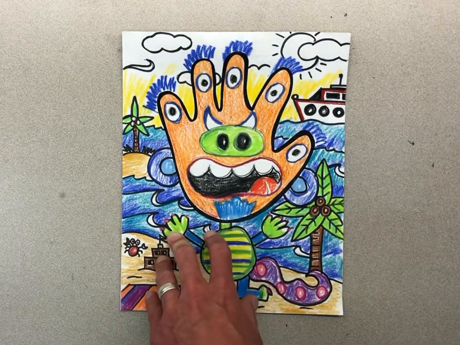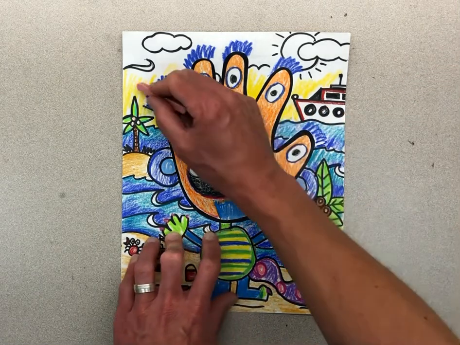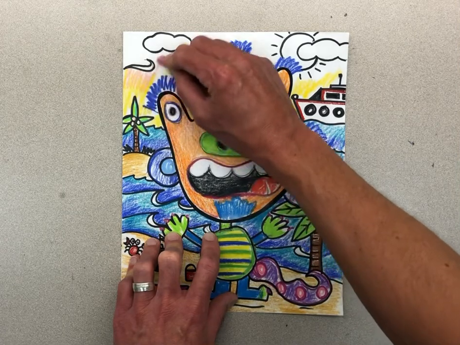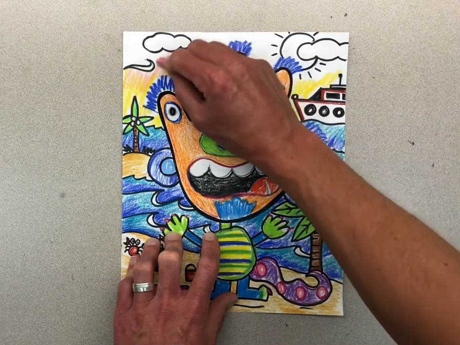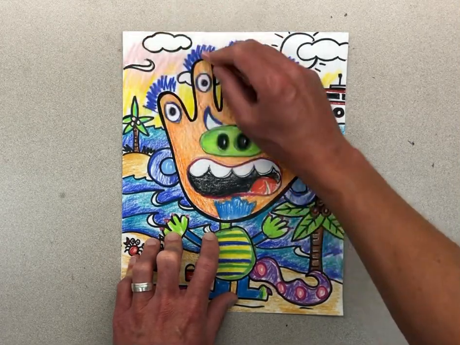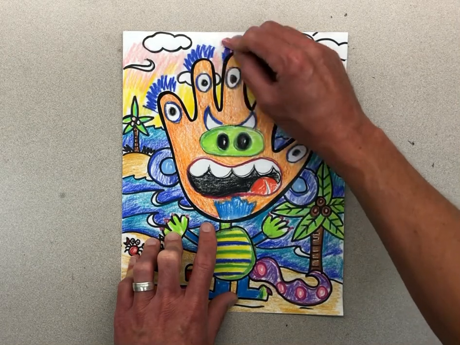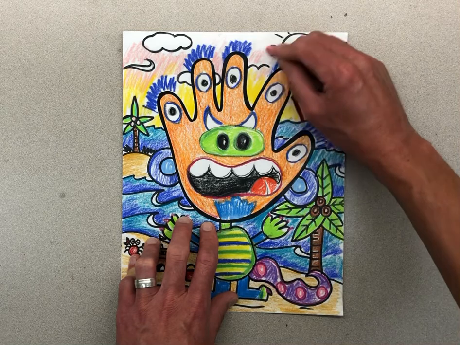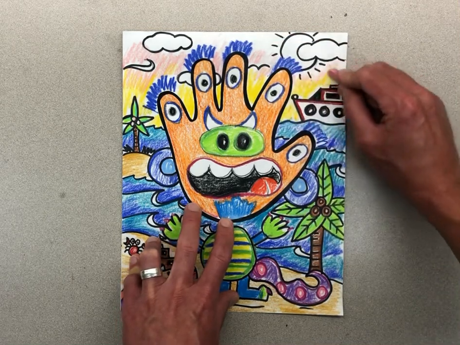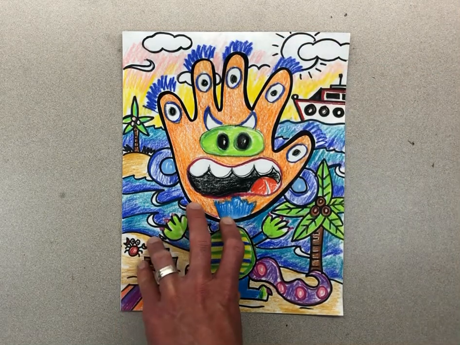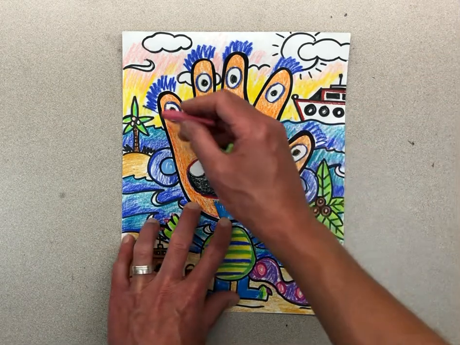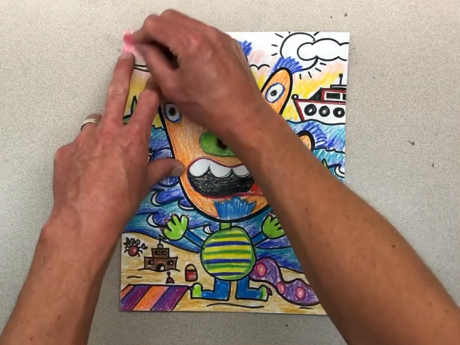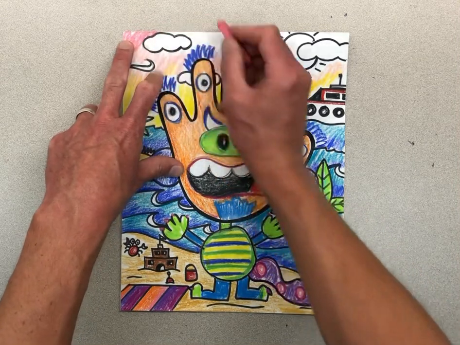But if I do some of this pink, go up and around my clouds, around this bird, around my sun for now, and then we'll put this darker pink up here. So then it gets a good mix.